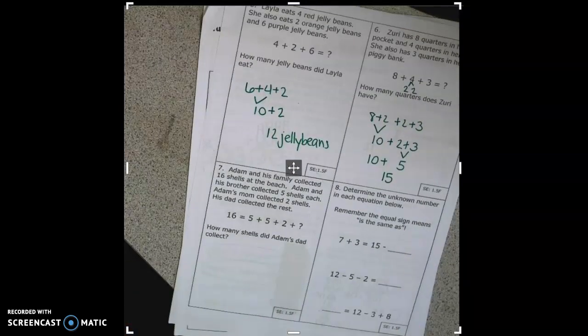Adam and his family collected 16 shells at the beach. Adam and his brother collected 5 shells. Adam's mom collected 2 shells. His dad collected the rest. How many shells did Adam's dad collect?